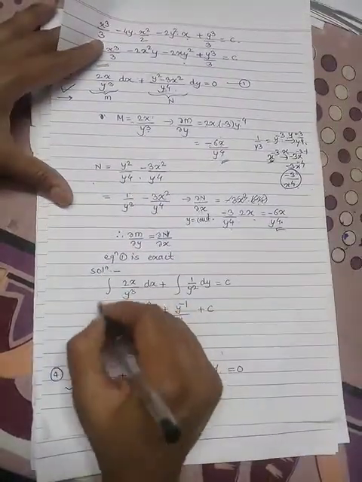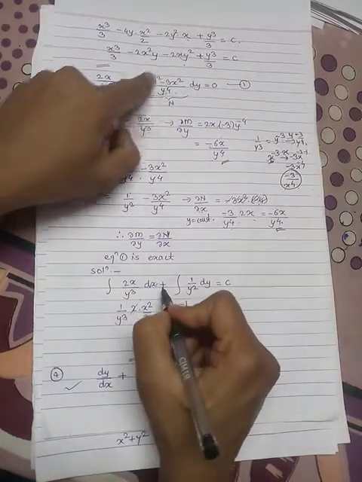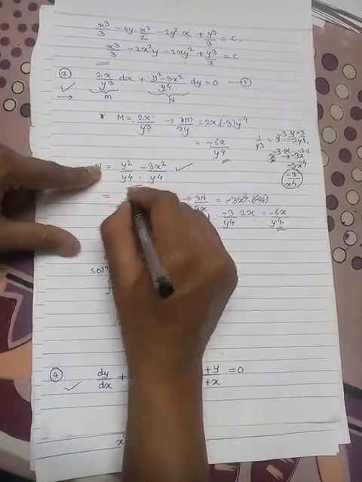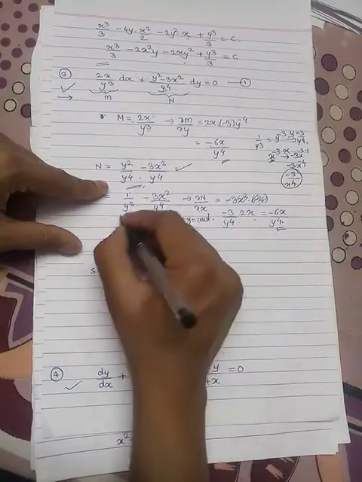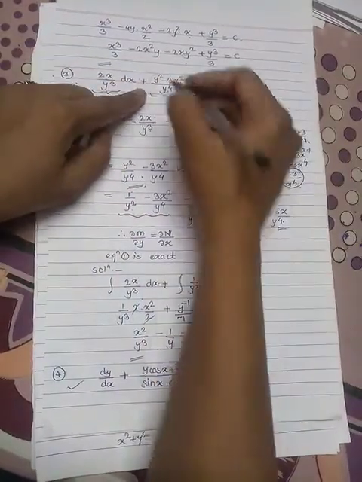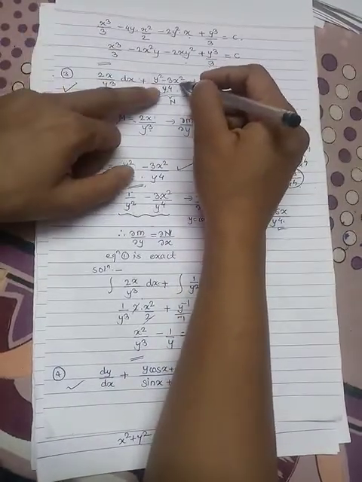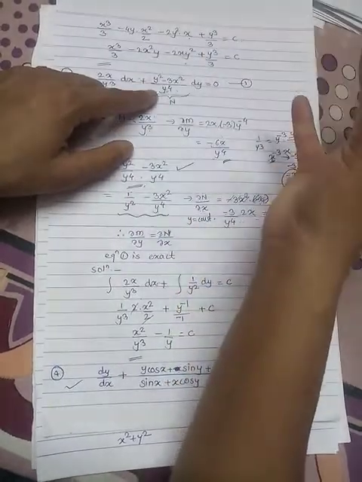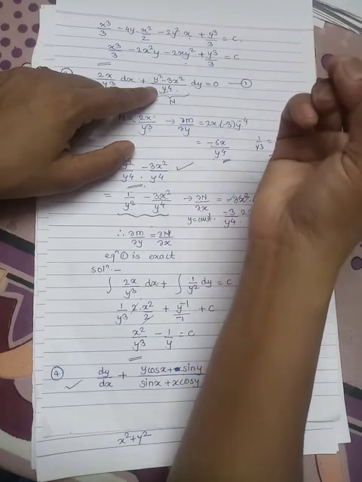So the solution is integration of M dx. M value is this, 2x upon y cube dx, plus terms in N free from x. This is your N, which we have simplified by separating the terms. If you take this N whole, then we can't get the free from x term, that is, the term which doesn't contain x.